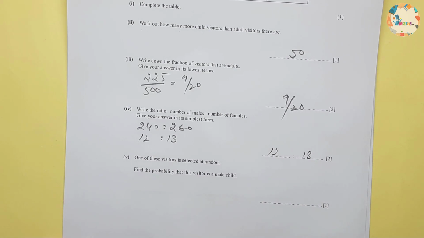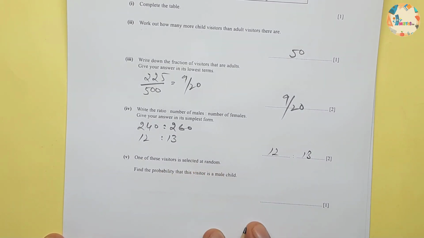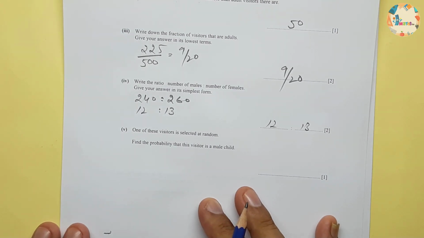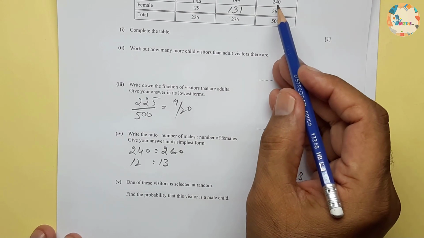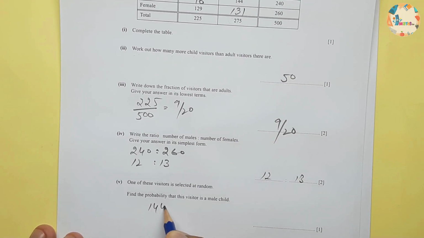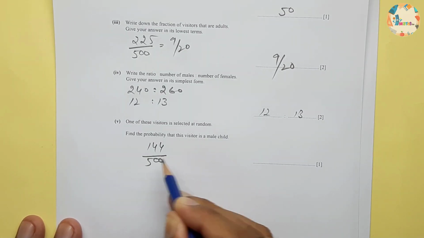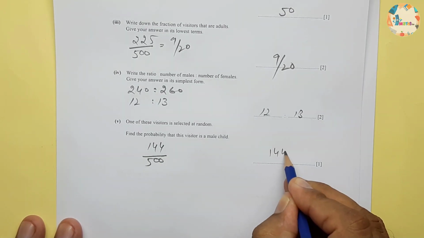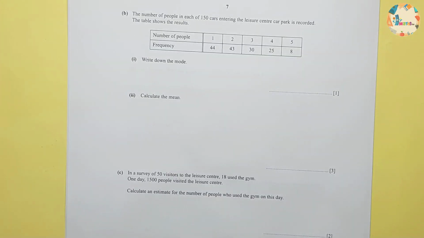That's all. Then one of these visitors is selected at random. Find the probability that this visitor is a male child. Male child is 144. So 144 divided by the total, which is 500. So this will be our answer. 144 divided by 500 will be the probability.